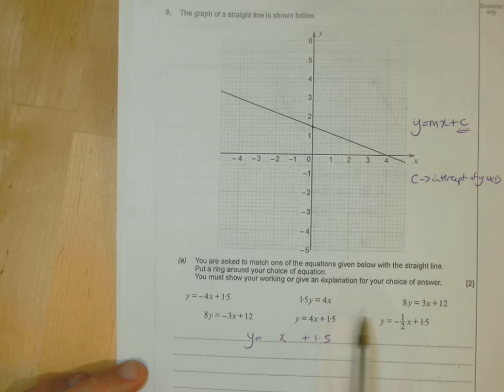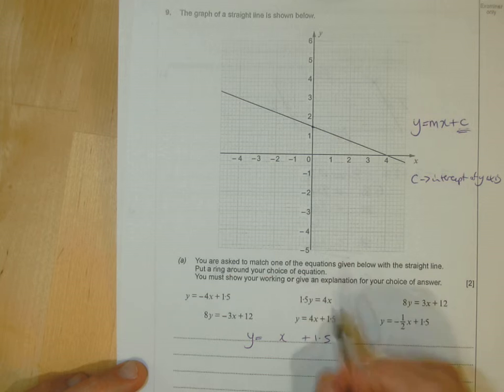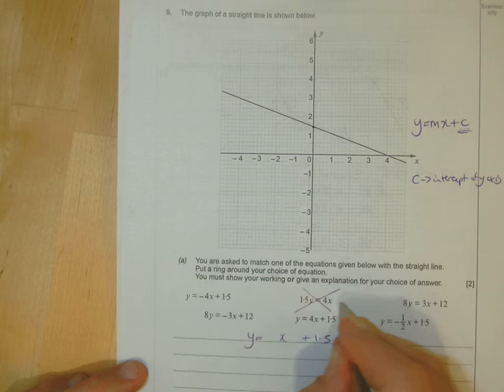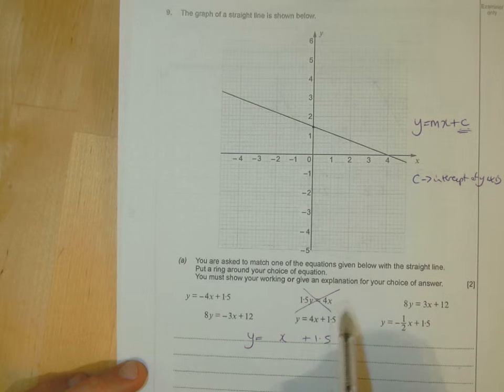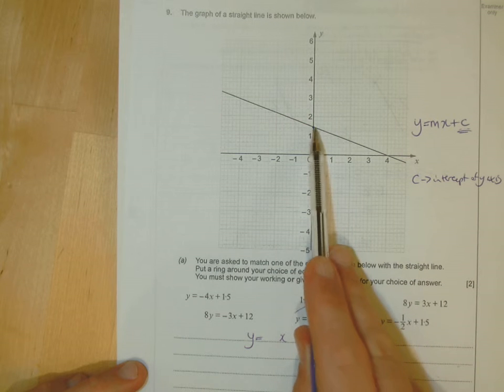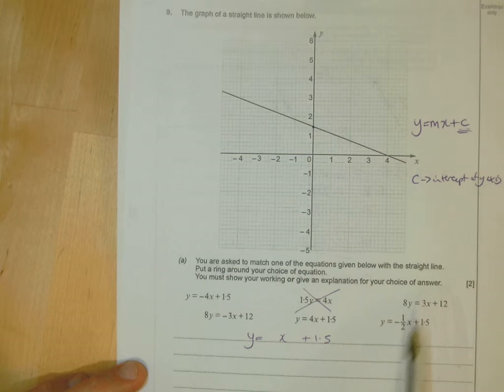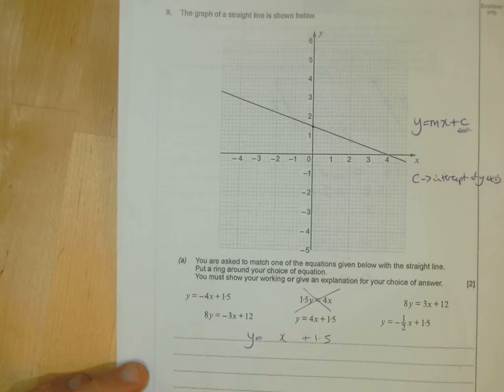However, it could still be one of these. I'd dismiss that one now. I would get rid of that one because there's no constant being added on here. This assumes that the constant is 0, that the c is 0. And that's not the case. The c is not 0. It cuts the y-axis at 1.5. But it could still be some of these answers, as we'll see in a minute.